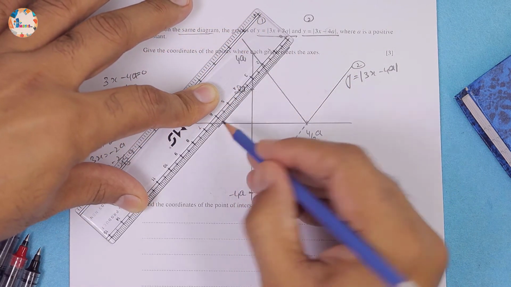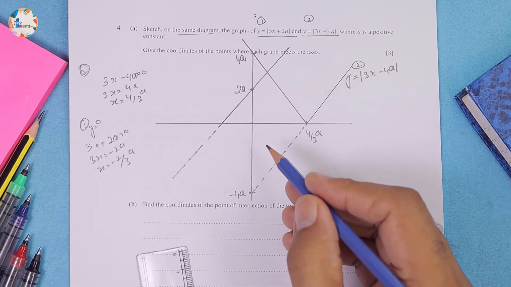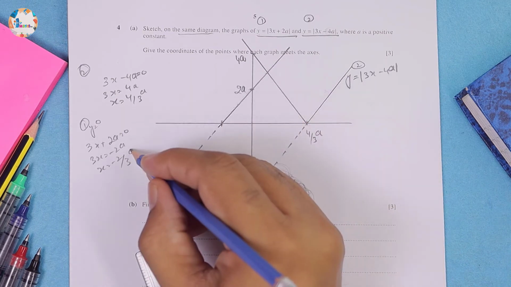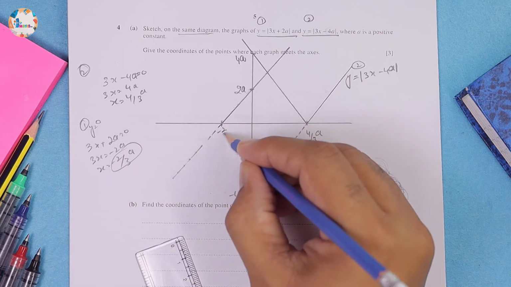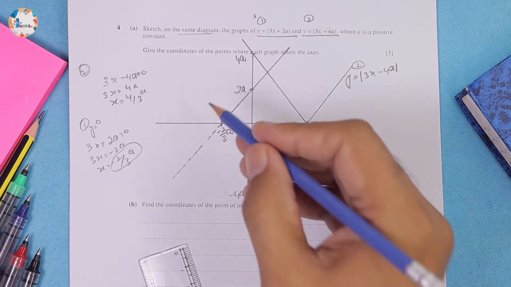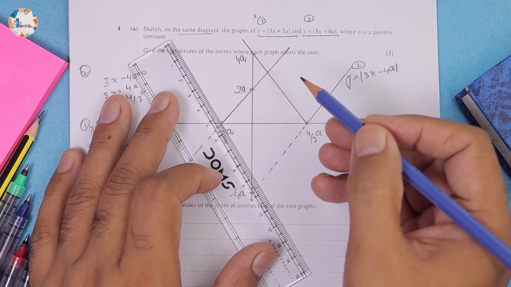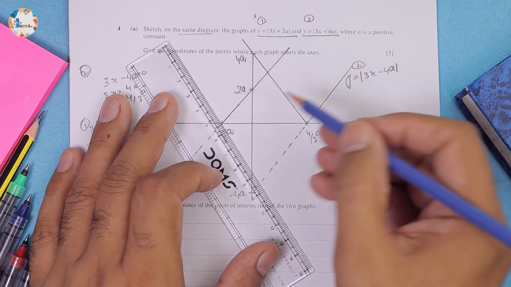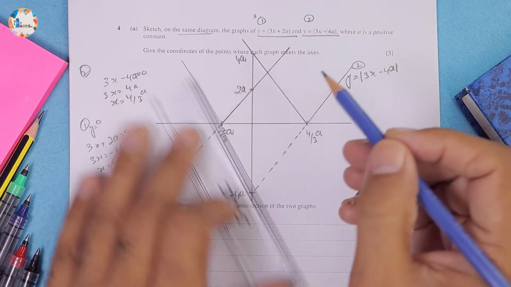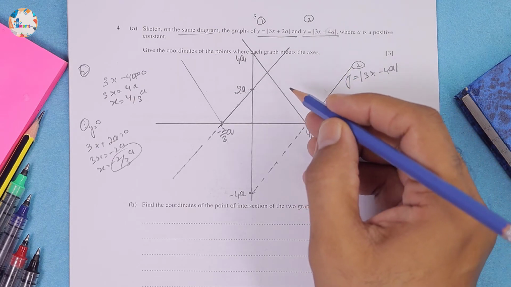I'm drawing a solid line till here, and next I'm showing the dotted line, and this point we have to show, which is minus 2 over 3a. This is also done. Now we have to shift this, and we can shift like this. So this will be parallel to this, over here. And now we are done with this.